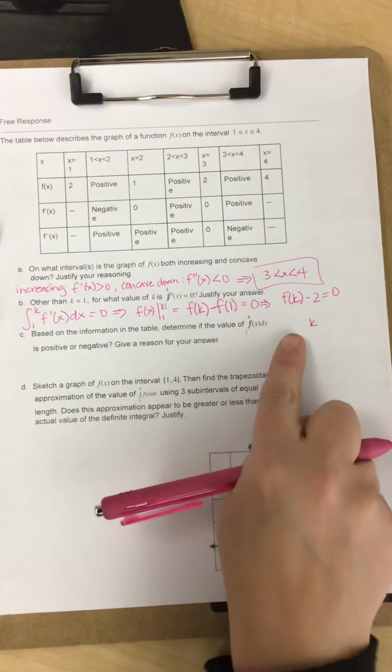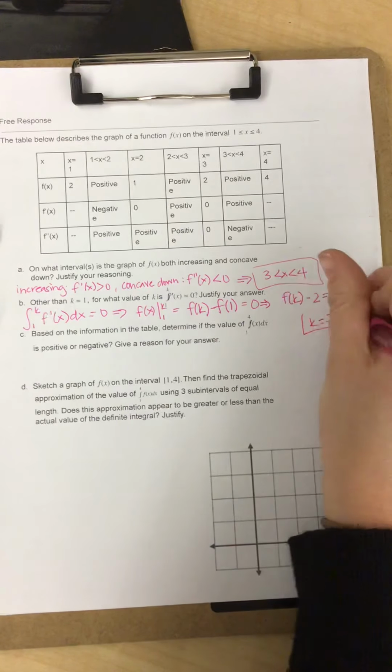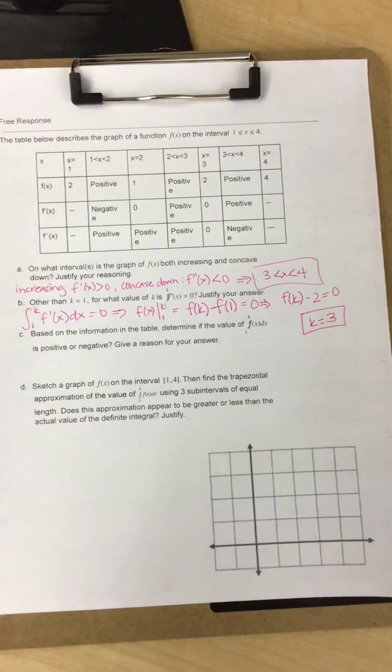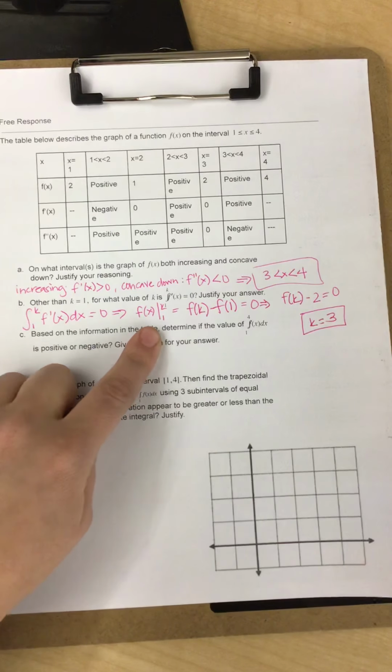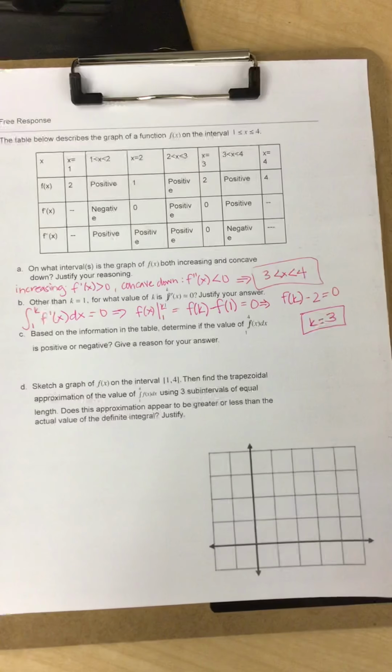So if this was f of 3, it would be 2 minus 2, which is 0. So k is 3. And again, plenty of justification for your answer. You showed that you know what that means by doing the FTC, and then you found out that f of k would be 2, and thus k must be 3.